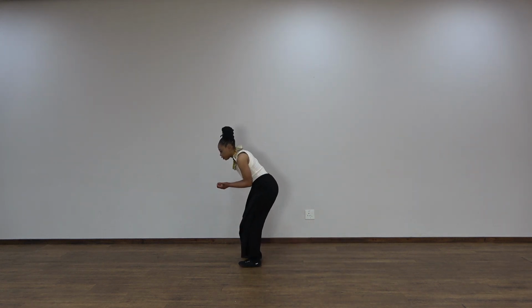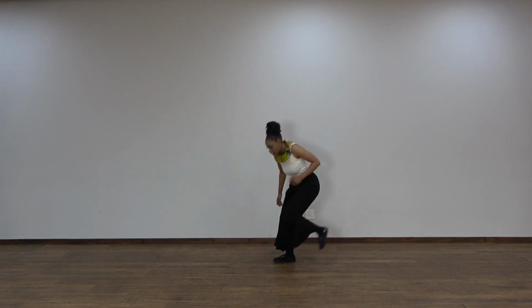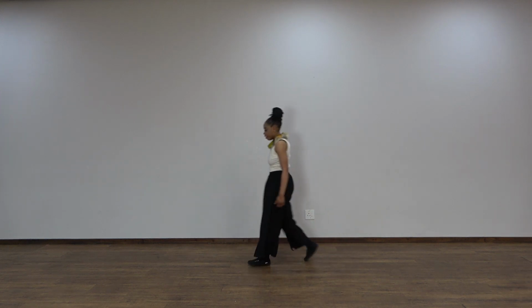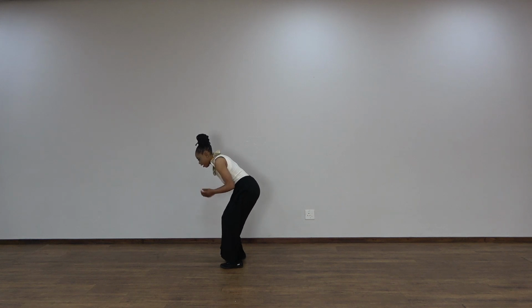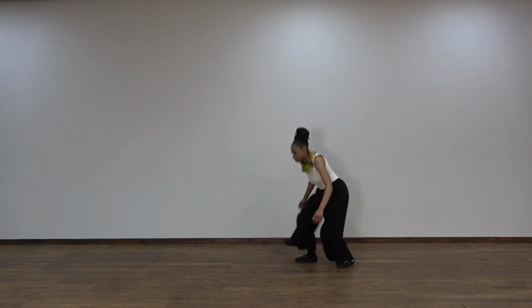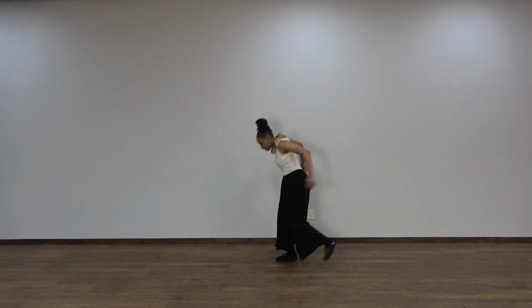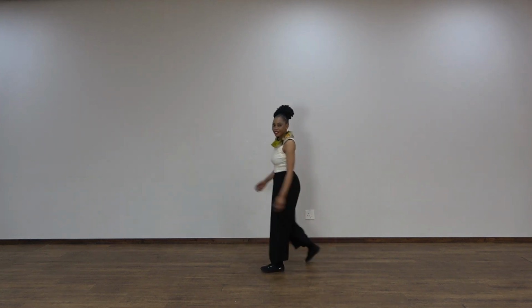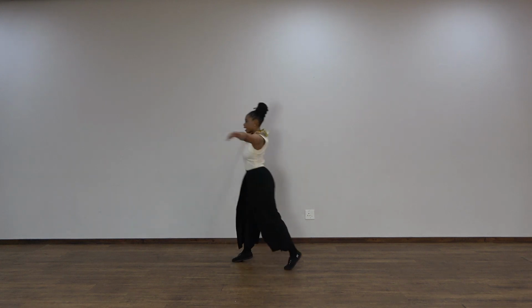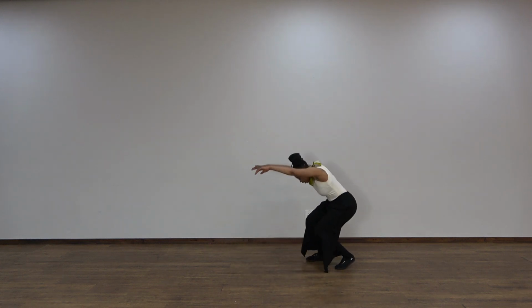5, 6, 7, 8. Again. 5, 6, 7. So now your hands will move like this. 5. Again. 5, 6, 7.